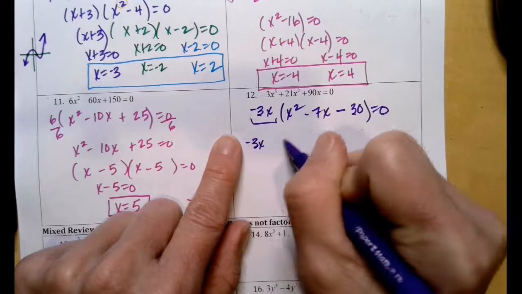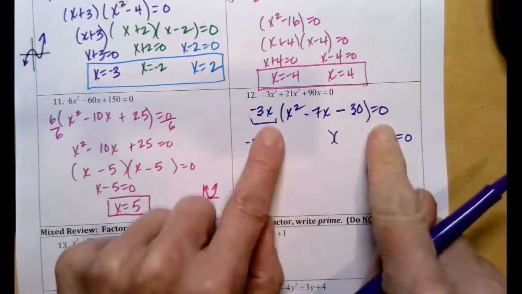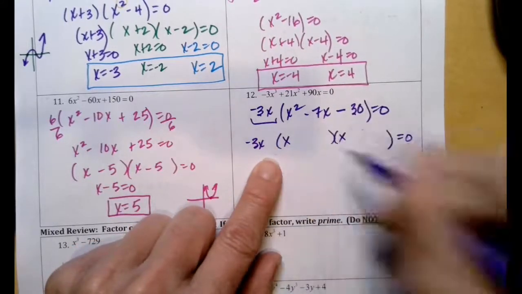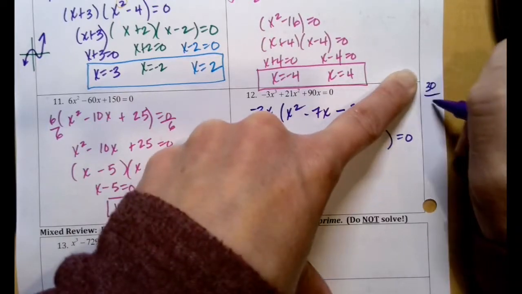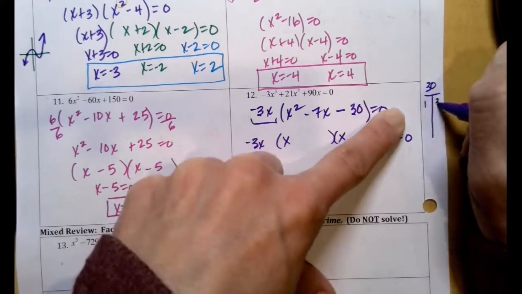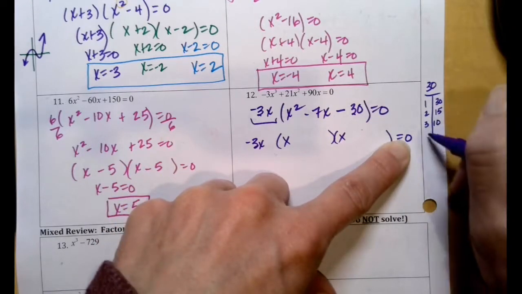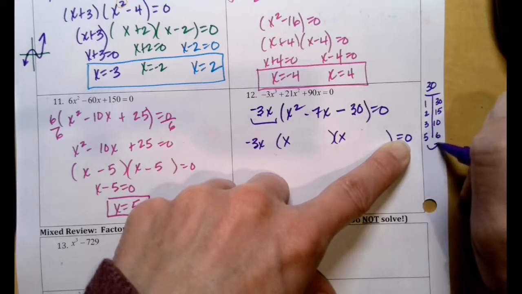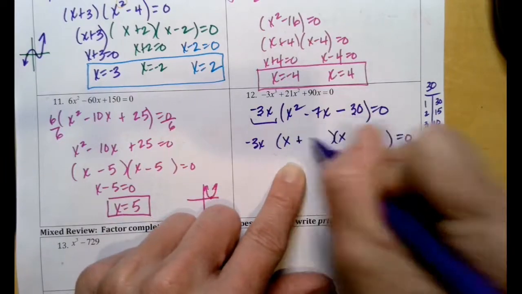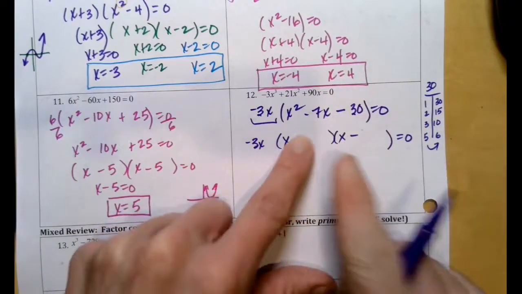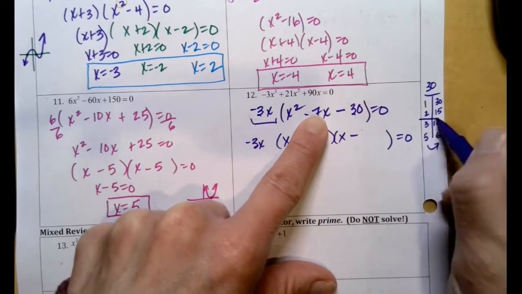So negative 3x stays, but let's go ahead and factor this. X splits into x and x. Now let's talk about negative 30. 30's factors are 1 and 30, 2 and 15, 3 and 10, 5 and 6, and there's my wraparound. Any one of these have a difference, and I know it's got to be a difference because that's negative, so my signs are going to be opposites. A difference of 7. Here we go.